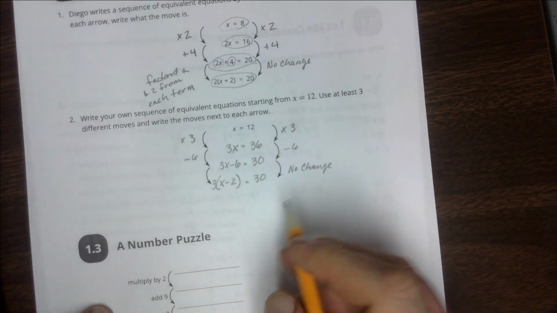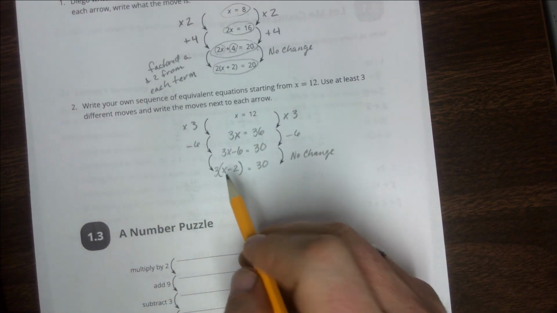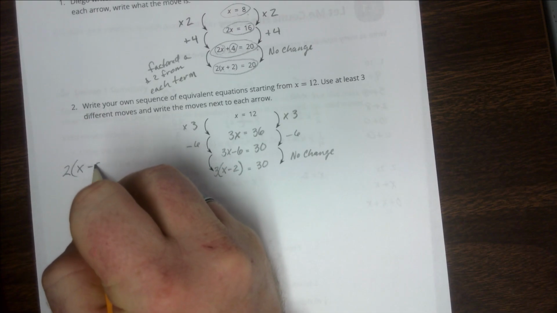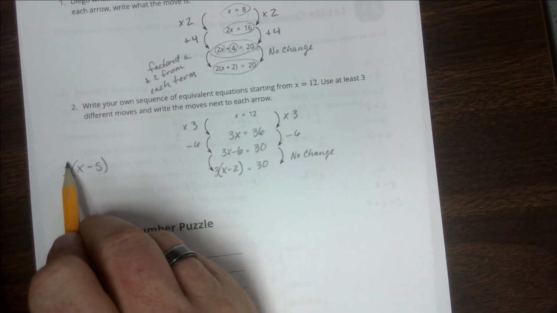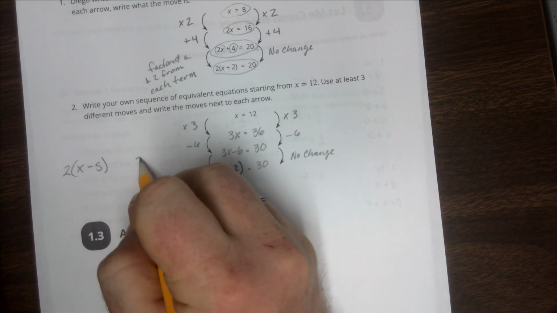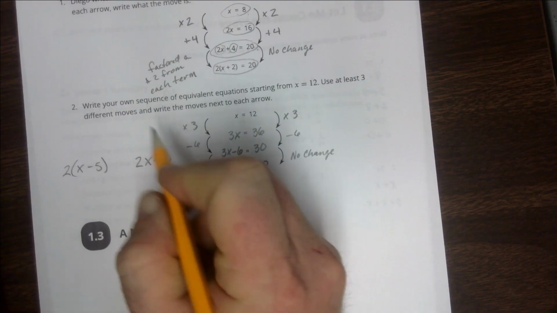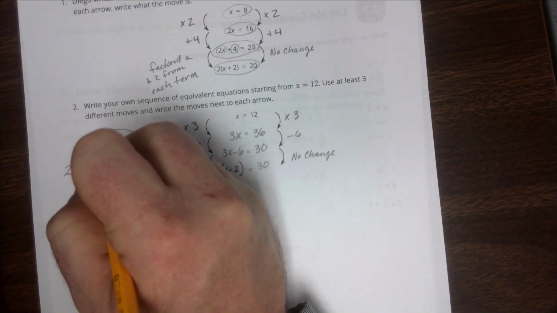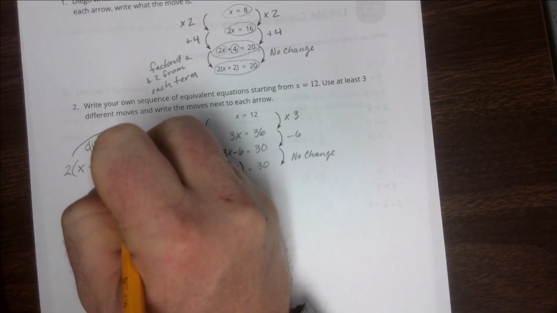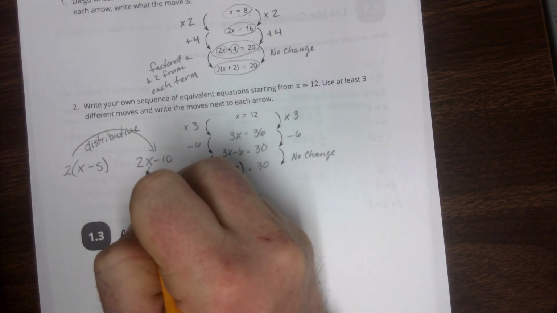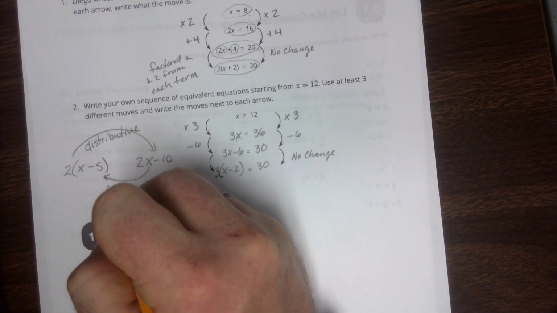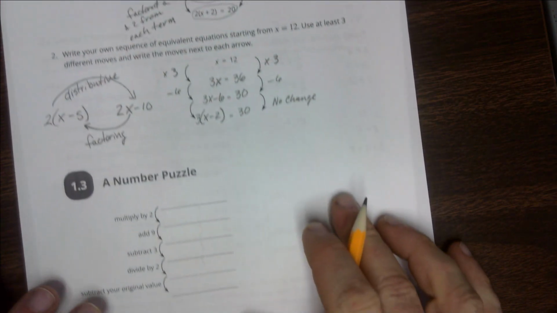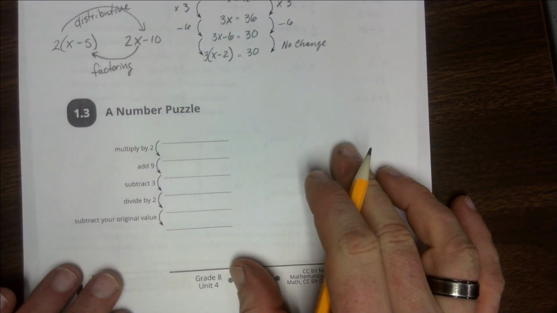But if I pull a 3 out here, this is going to be 3 parentheses x minus 2. And a little bit about what we're doing here is if you have like 2 parentheses x minus 5, let's say. To go from this to this, 2x minus 10, we call the distributive property. But to go from this to this, we call it factoring. Okay? All right.